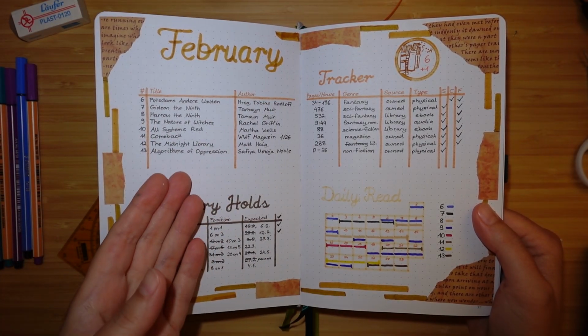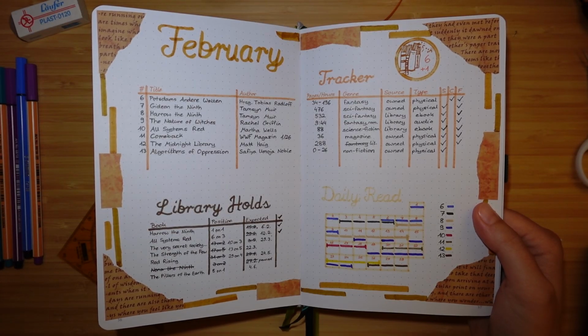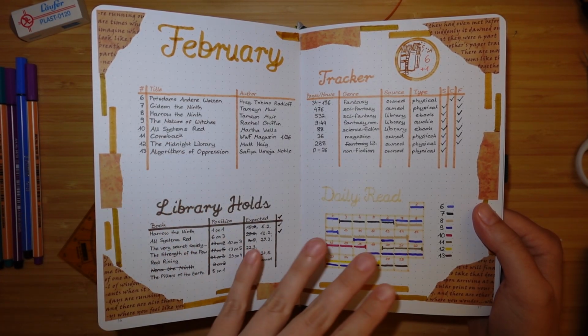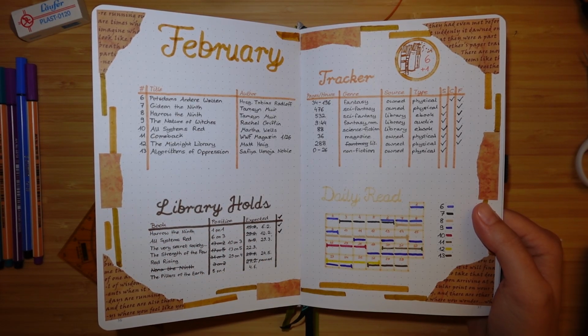And that is something I do every single month, and I also have a video on how I set up this tracker and what all the different things mean on this tracker page. So if you're interested in that, I will link that for you as well.